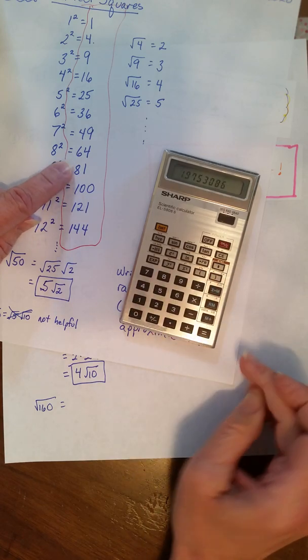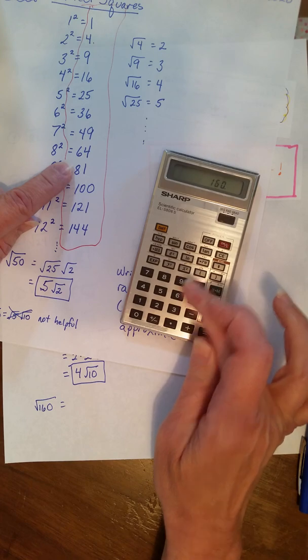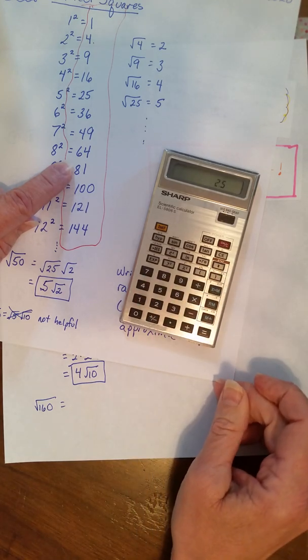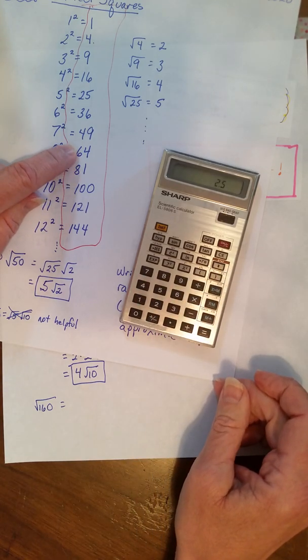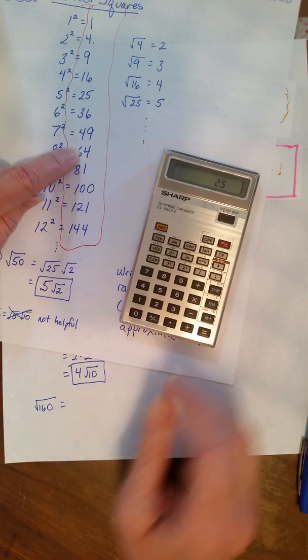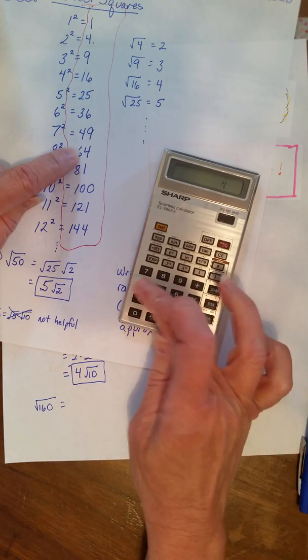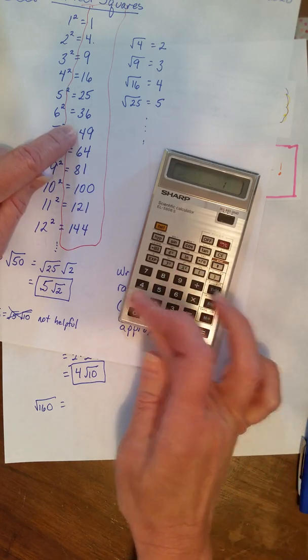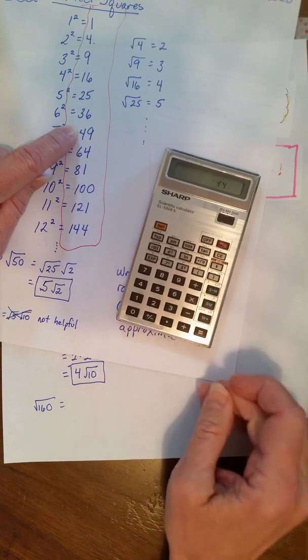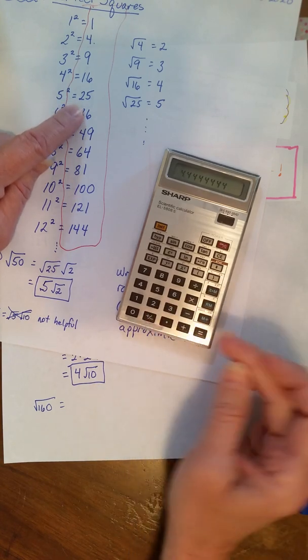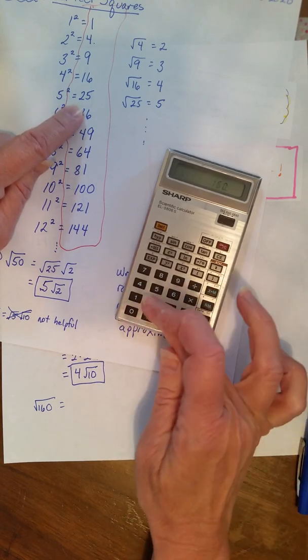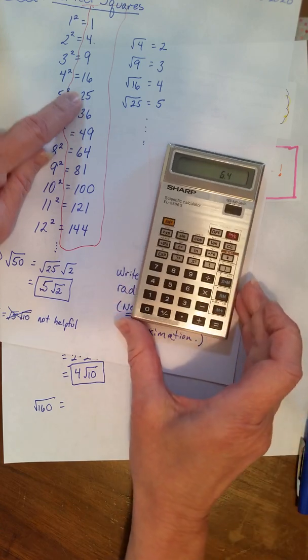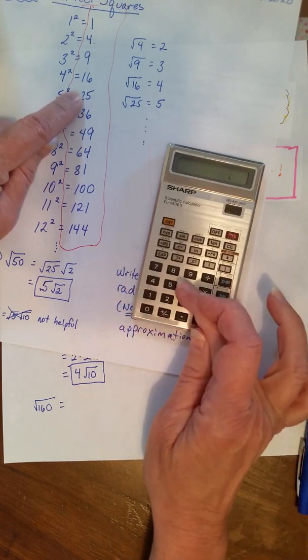Is it divisible by 64? 160 divided by 64. Nope, you get 2.5. So it doesn't divide evenly into another integer. Is 160 divisible by 49? No. Is it divisible by 36? No. Is it divisible by 25? No. Is it divisible by 16?